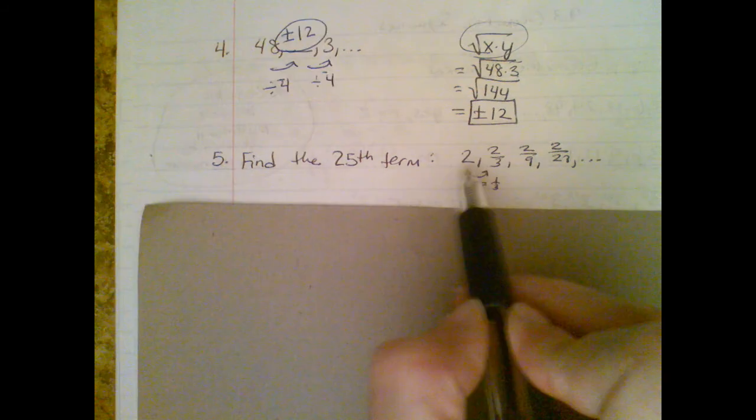Alrighty, for this next one, we want to find the 25th term. So for this one, it goes from 2 to 2/3. Notice we're dividing it by 3. So if our pattern is dividing by 3, our r is going to be the reciprocal of that. So our r is going to be 1/3. So anytime our pattern is dividing, our r is going to be the reciprocal. So our r is 1/3.